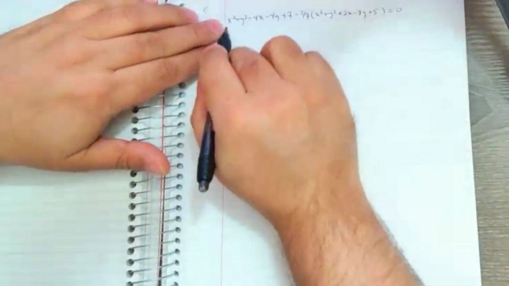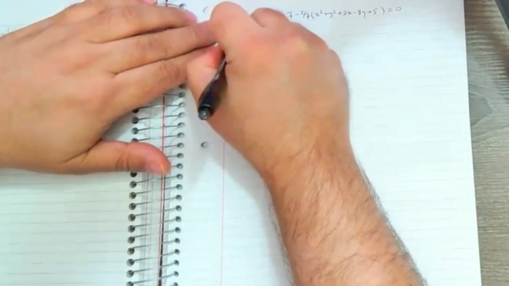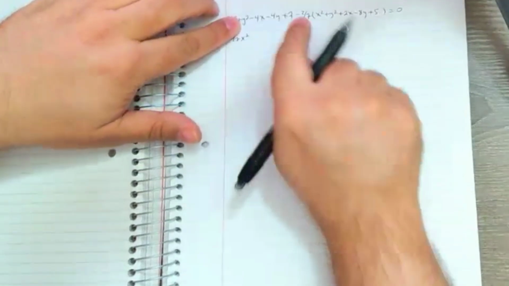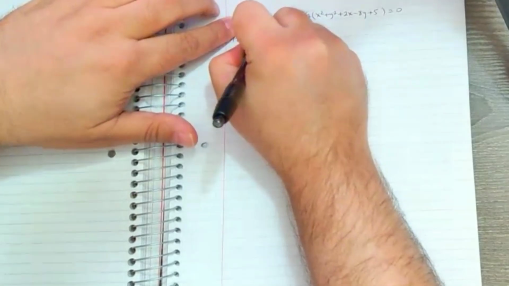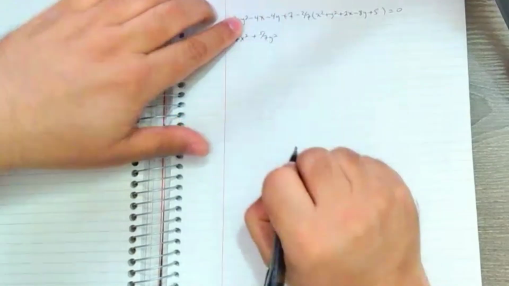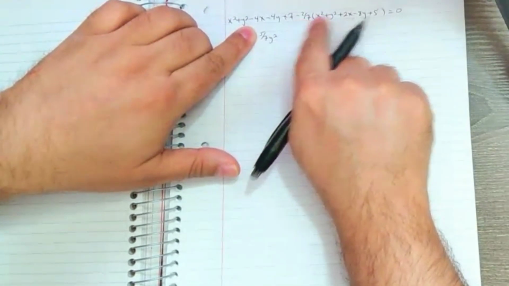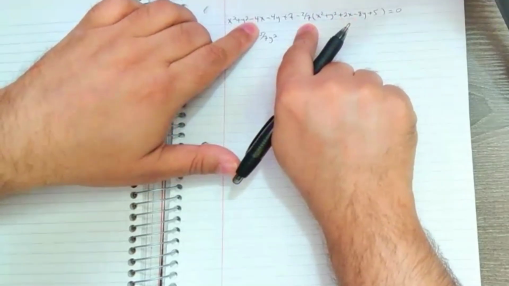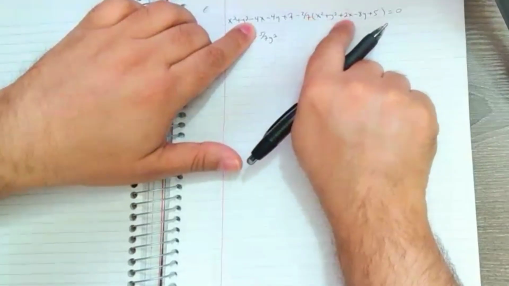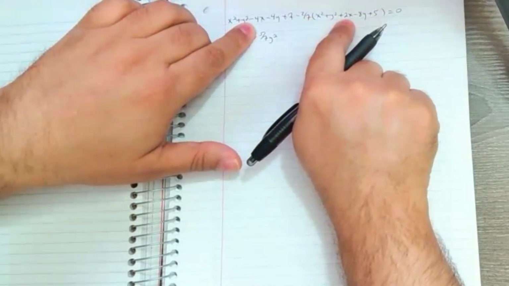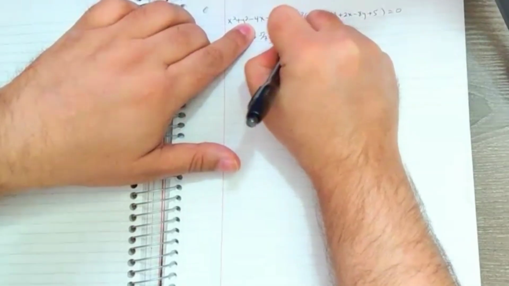All right, so x squared minus 2 over 7 x squared gives us 5 over 7 x squared. Y squared minus 2 over 7 y squared gives us 5 over 7 y squared. Negative 4 minus 2 times 2 over 7, so that's going to be negative 28 minus 4 all over 7, so that's minus 32 over 7 times x.